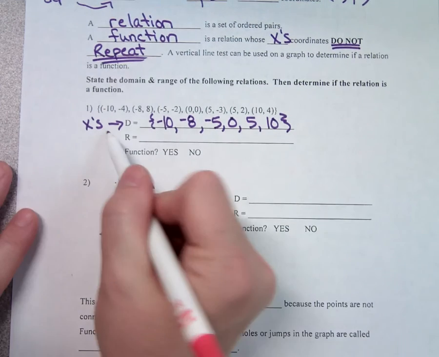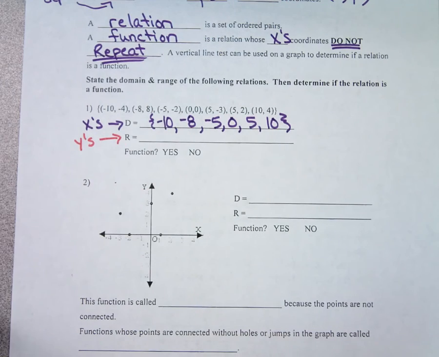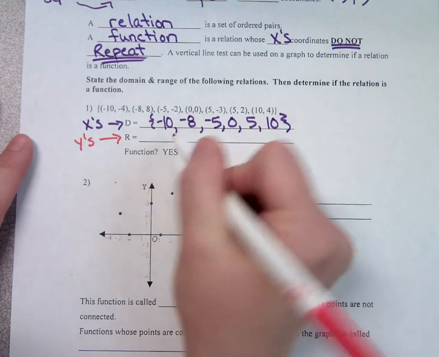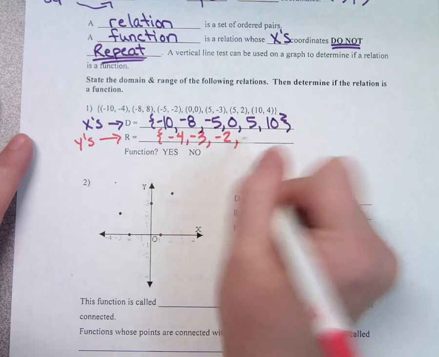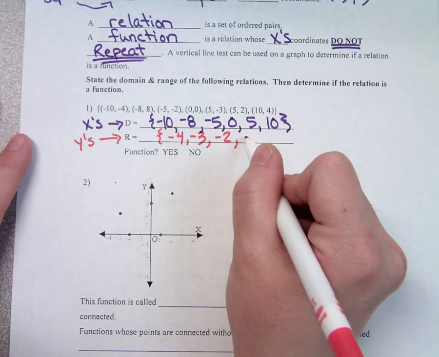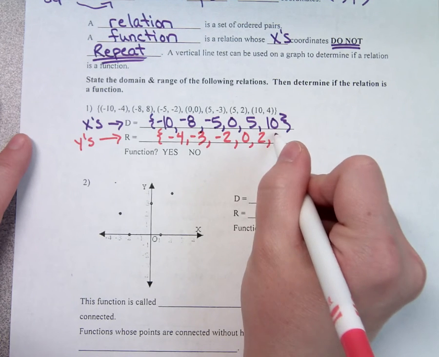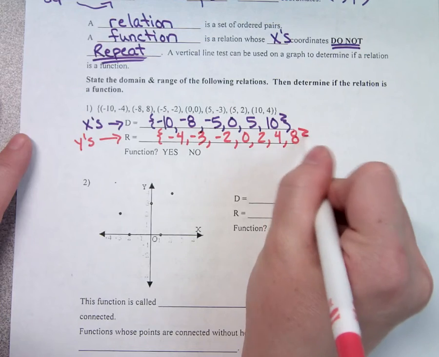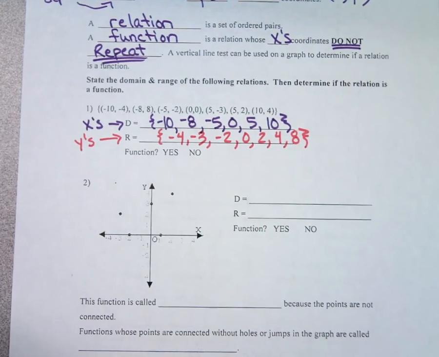Okay, range are your y's, and I'm going to list those in order from smallest to largest as well. Negative 4. Negative 3. Good. Negative 2. Good. 2. 0. 2. Good. 4 and 8. There we go. So range, or y's, those are the second number in the ordered pairs, and we list them from smallest to largest, and we don't repeat them.